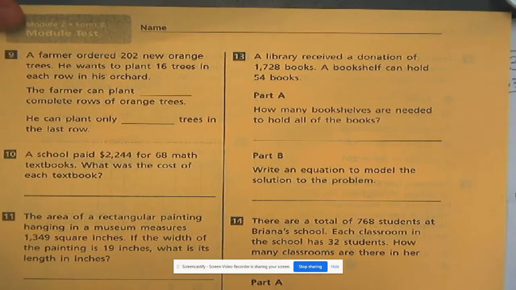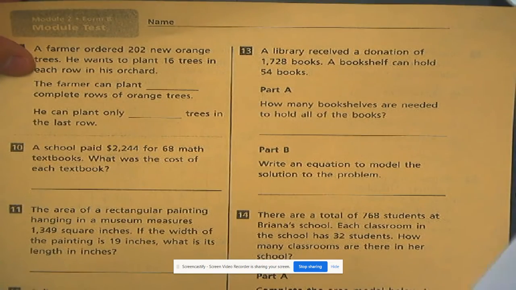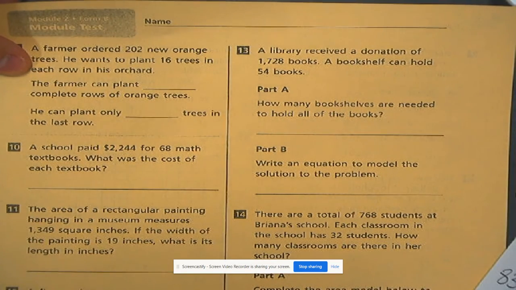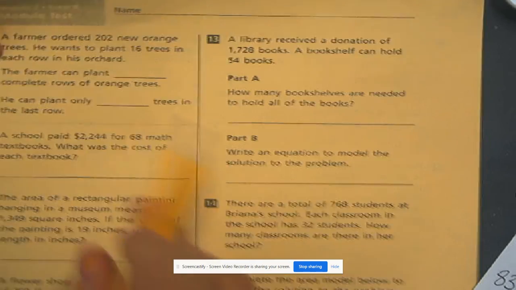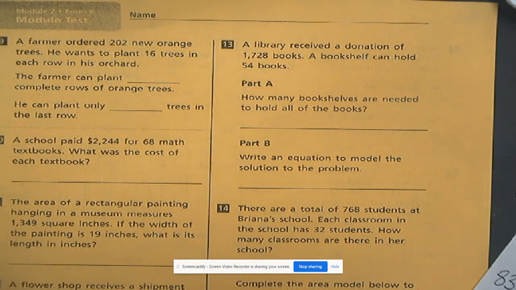A farmer ordered 202 new orange trees. He wanted to plant 16 trees in each row in his orchard. Okay, it looks like our question is going to come right here. The farmer can plant blank complete rows of orange trees. Okay, the word here tells us what we're going to do with our remainder. It tells me right away that we're probably going to have a remainder. What word tells us how we're going to have to deal with the remainder?